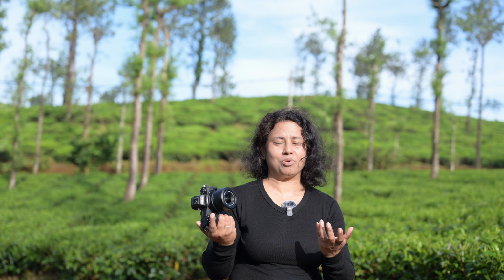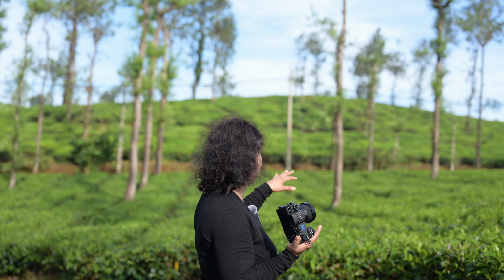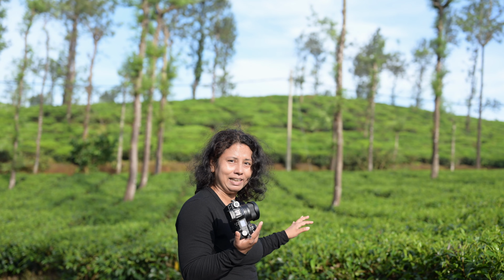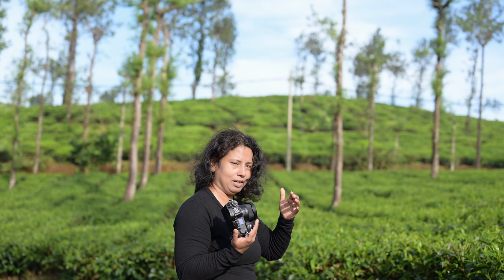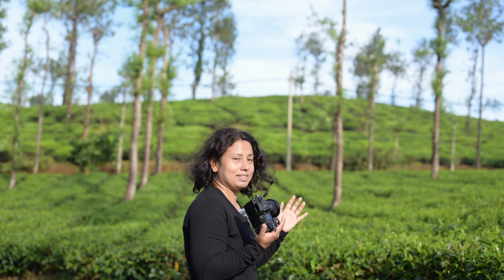In fact, I didn't even have to do much. The trees themselves are adding a lot of elements and a lot of interest to the composition because they are placed in between those leading lines as well as the horizontal line. So maybe let's click some examples and then I'll show you.